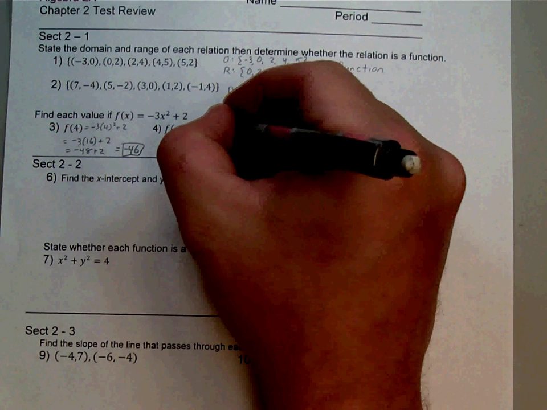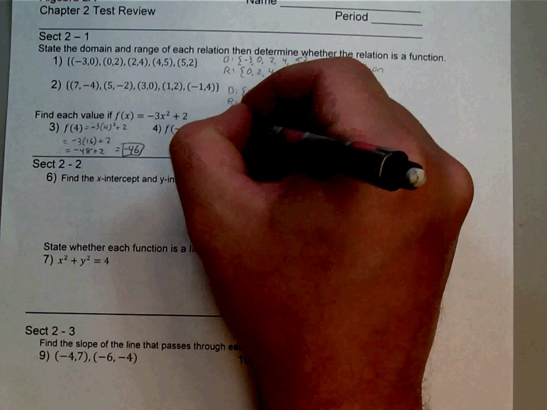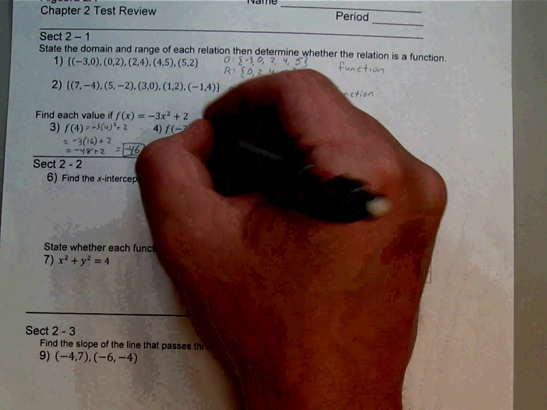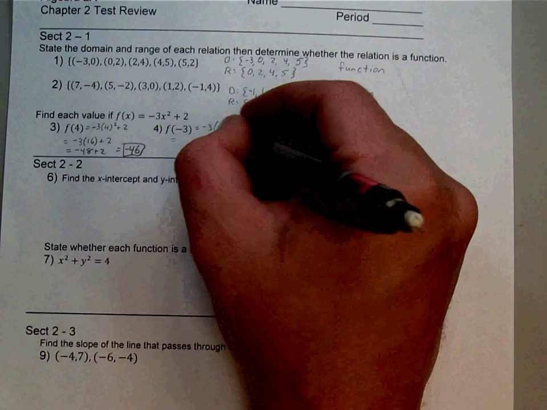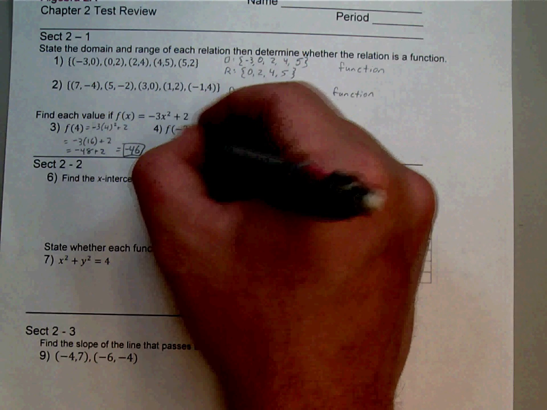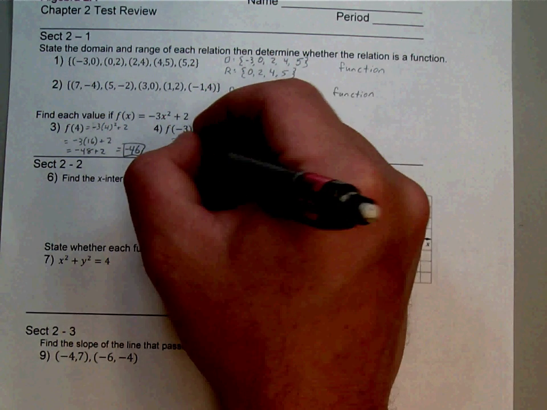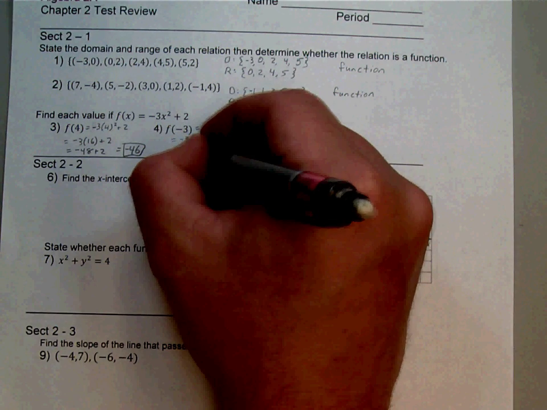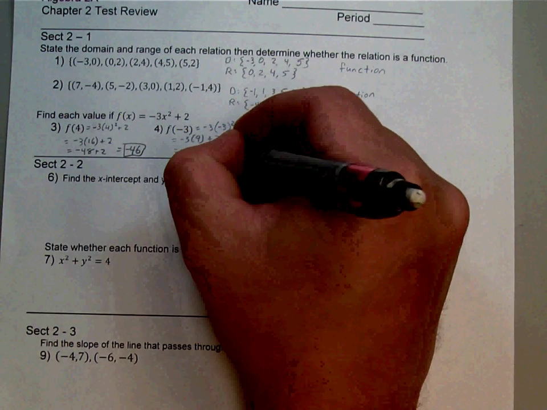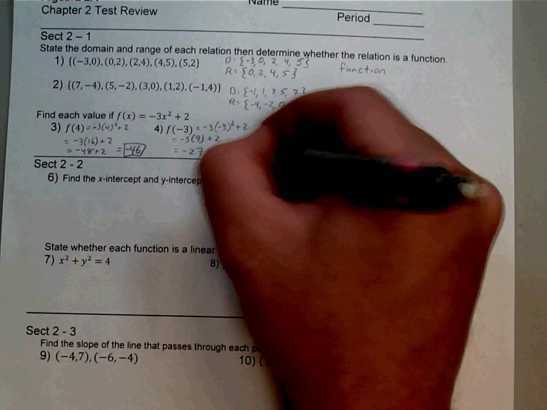F of -3, you take -3 times, and then plug in -3 and square it, plus 2. Order of operations. Square first, -3 squared is 9. So it says -3 times 9 plus 2. -3 times 9 is -27. Add 2, we get -25.